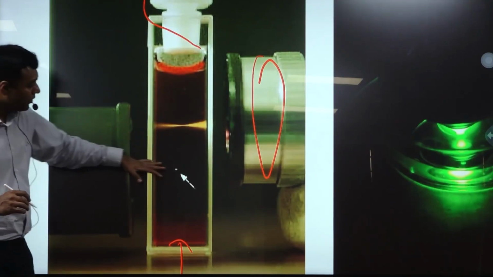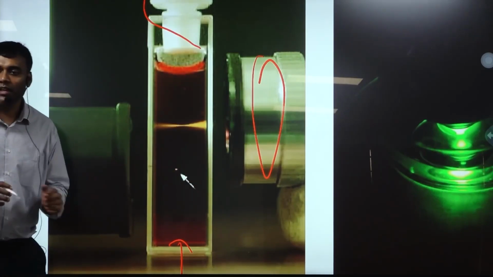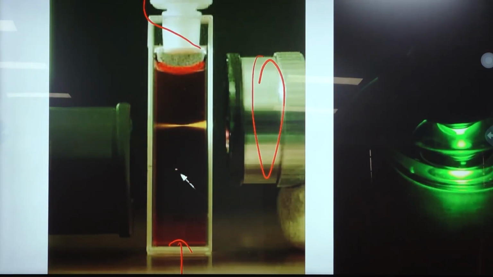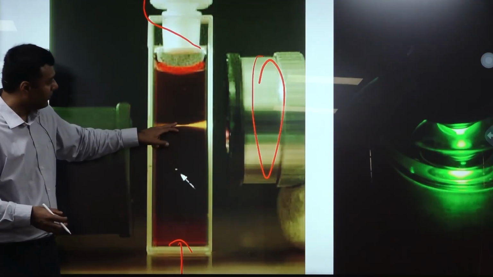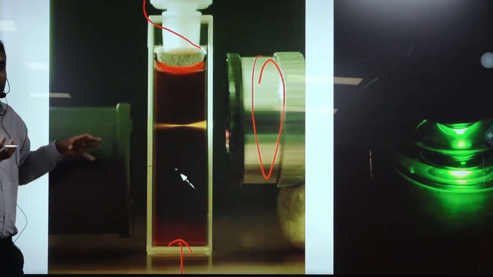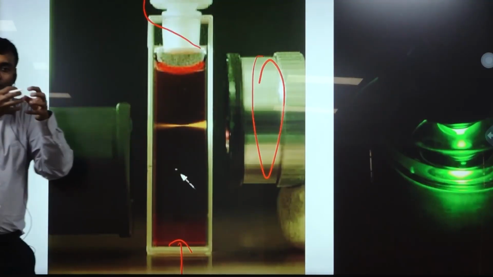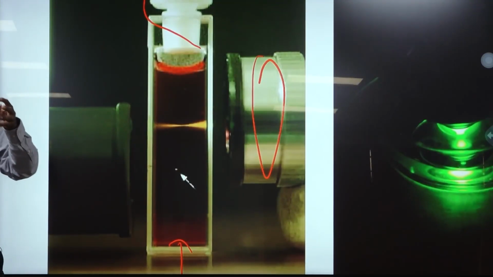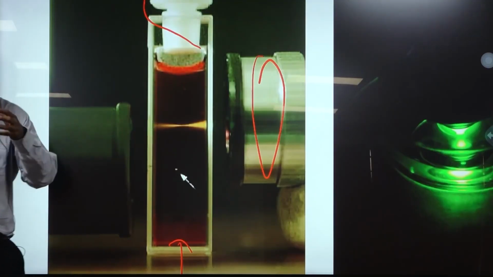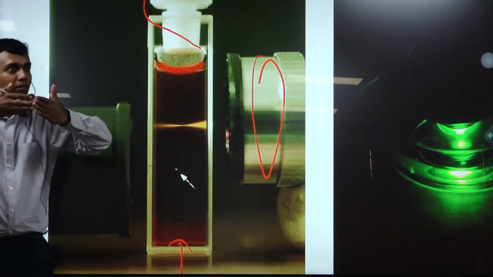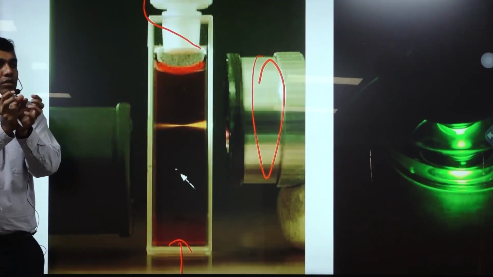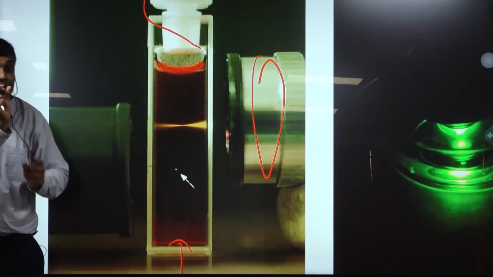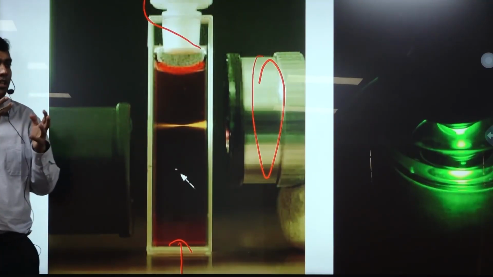But if you use a two photon process, you need a lot of photons incident at the same location. You need a high density of photons for it to happen. So where is the maximum density of photons? It's at the focus, right? At the focus, all the light is coming to one point, and so the light intensity in that small area is quite big.